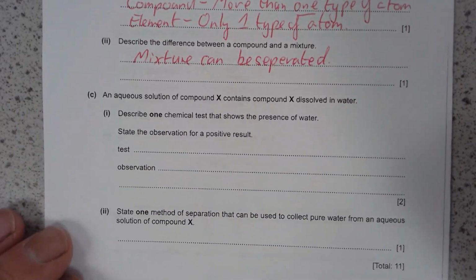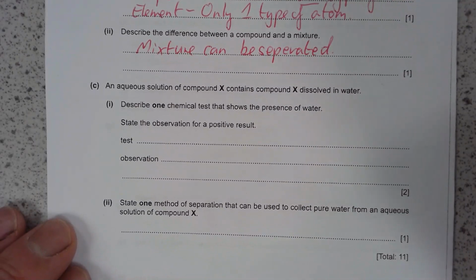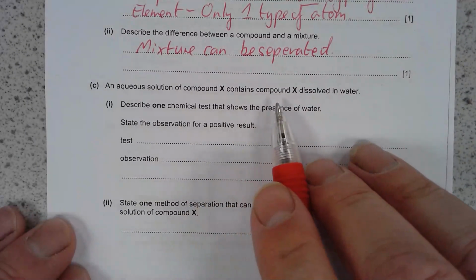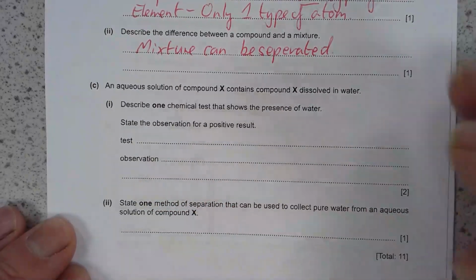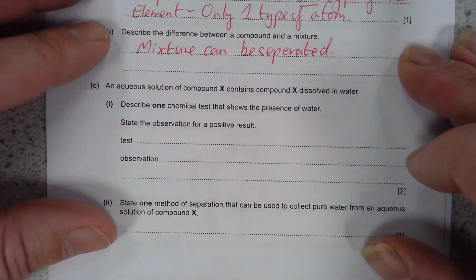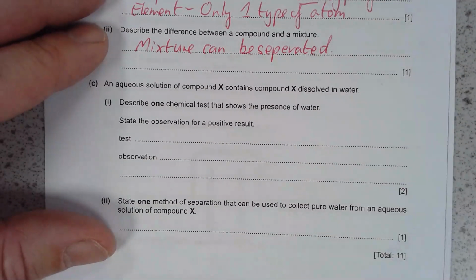An aqueous solution of compound X contains compound X dissolved in water. Describe one chemical test that shows the presence of water. Now this is one I think you might have done very briefly last year, but we're probably going to do this in a bit more detail after your exams.